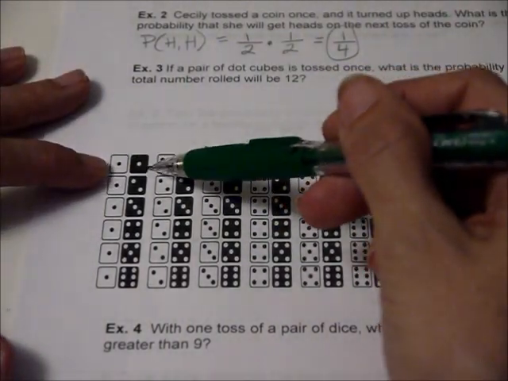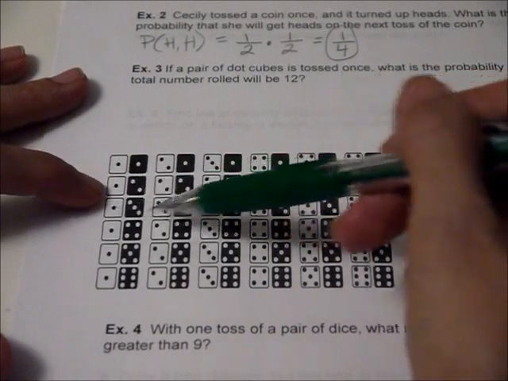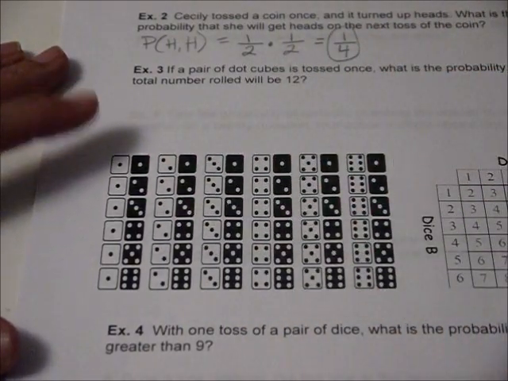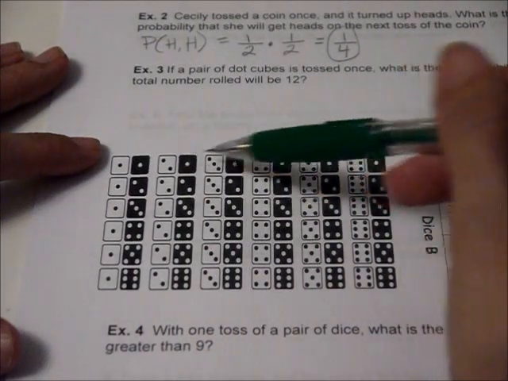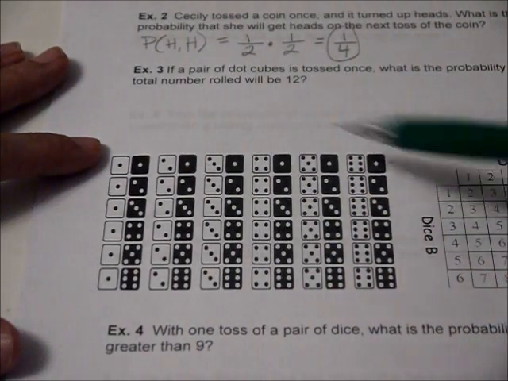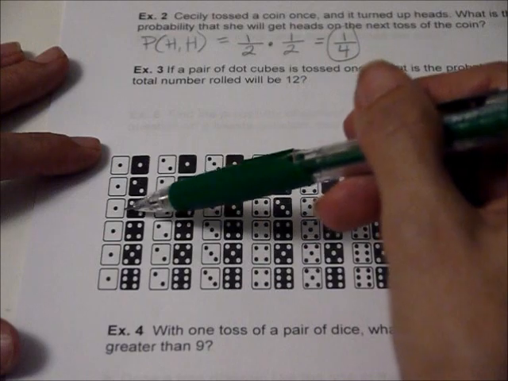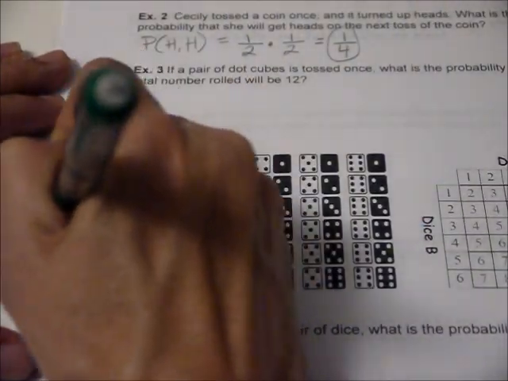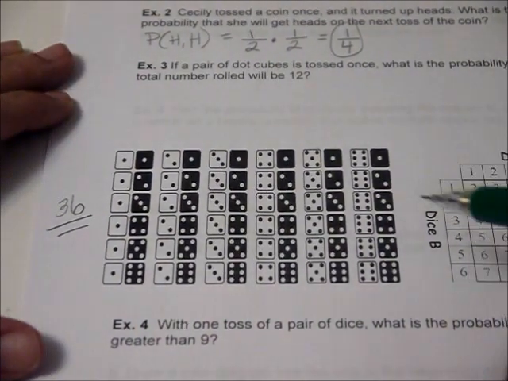You could get double ones, a 1, a 2, all the way. This is the whole sample space, and I want you to look at how many outcomes are in the sample space. We've got 1, 2, 3, 4, 5, 6, by 1, 2, 3, 4, 5, 6. So there's 36 total when you roll a pair of dice.